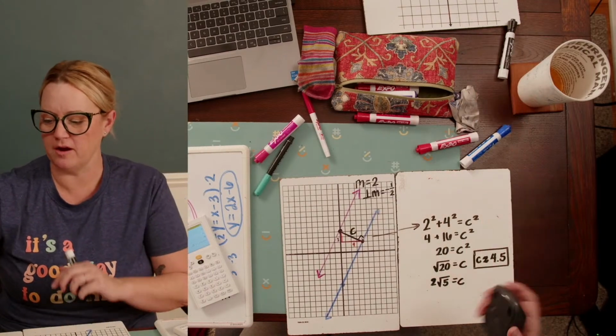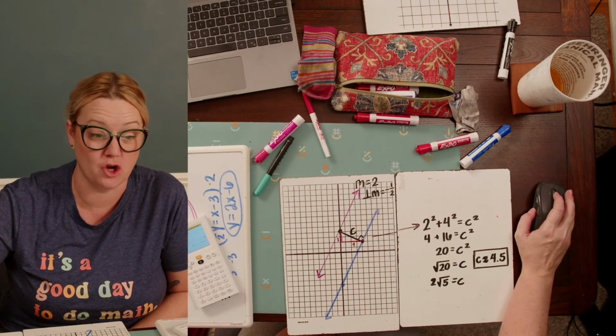There is a formula for it, but has your teacher shown you the formula for it?